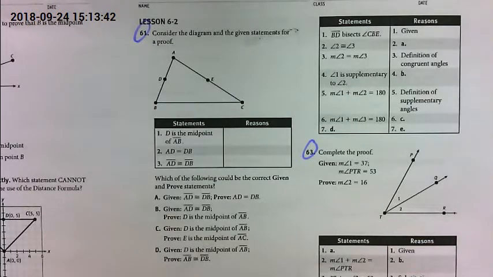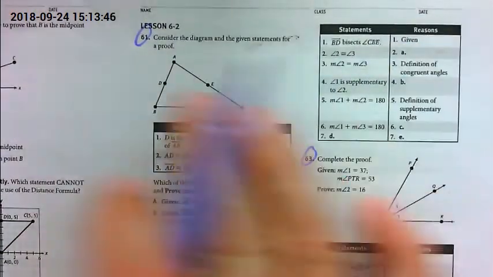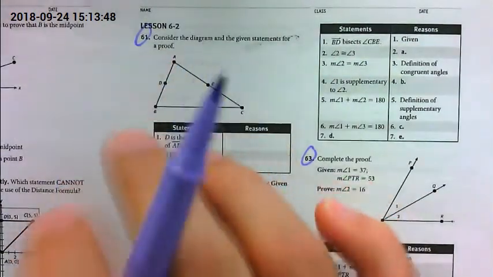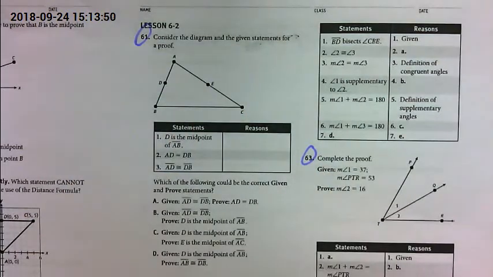All right, so going to try and go over a good number of these. So on this paper first, this was the one I handed out today.